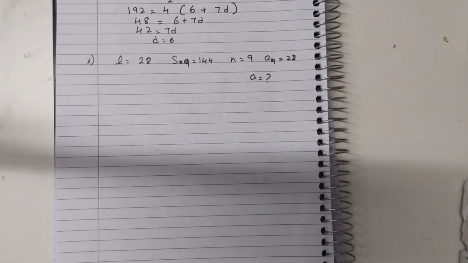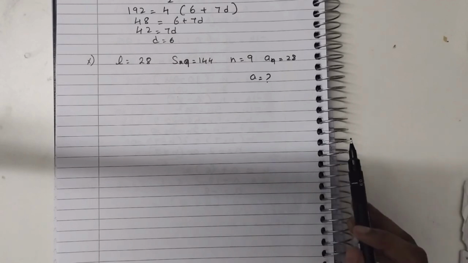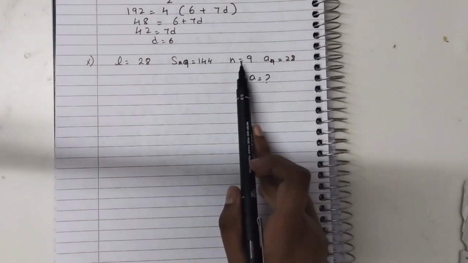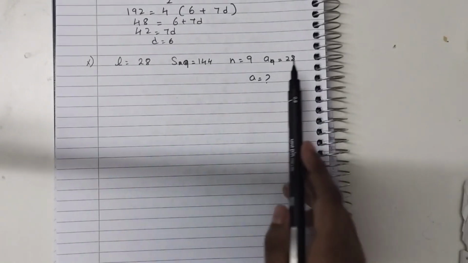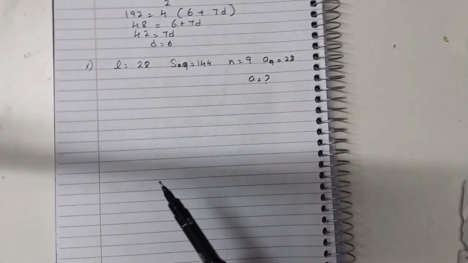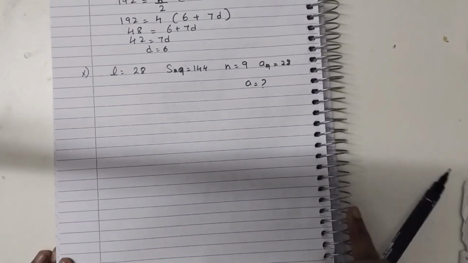In the 10th question, they've given that the last term of the AP is 28. The sum of the total terms in the AP is 144. And there are total 9 terms in the AP, and we need to find the value of a. So since they've given that the last term of the AP is 28, and there are 9 terms in the AP, we can say that a9 is equal to 28. So the value of n is equal to 9, and the value of an is equal to 28. And they've given the sum S9 is equal to 144. And we need to find the value of a.